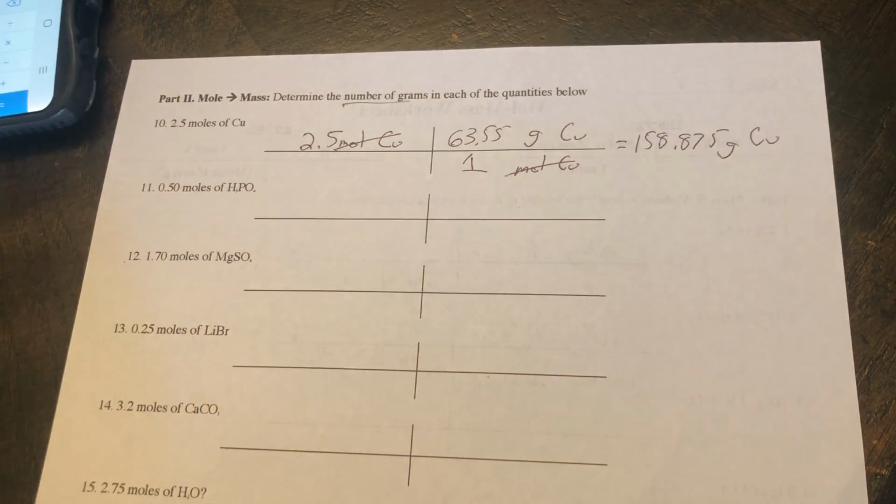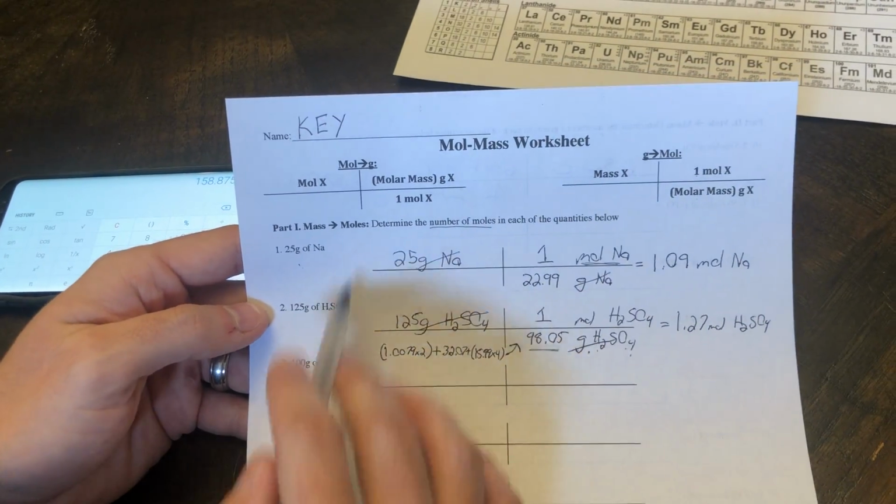The rest of the problems on the back are just like that first one, and the rest of the problems on the front are like the first two that I did.